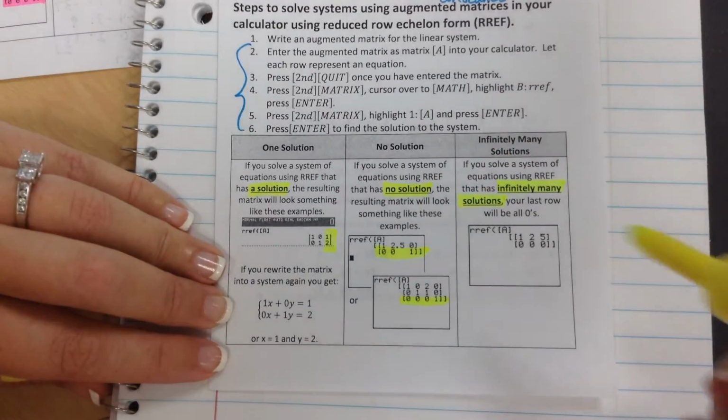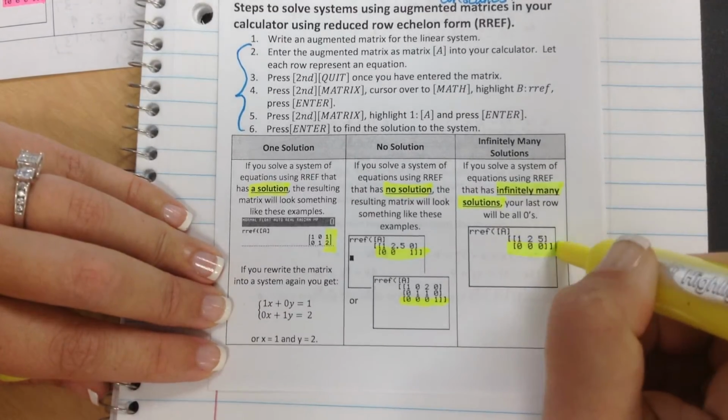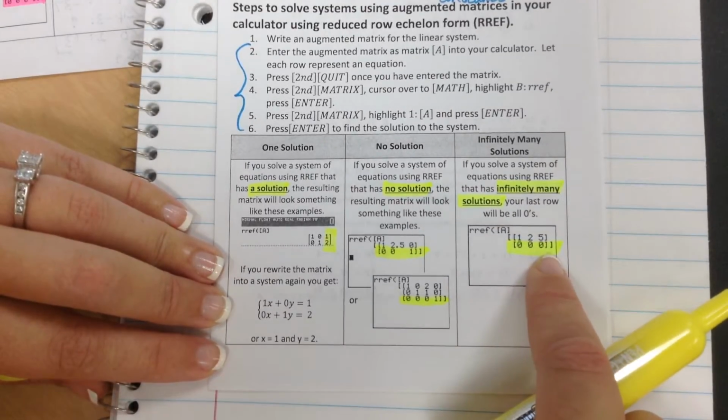The last option is for us to have infinitely many solutions. Your calculator will tell you this. You're going to check the bottom row. For infinitely many, they're going to have nothing but zeros.